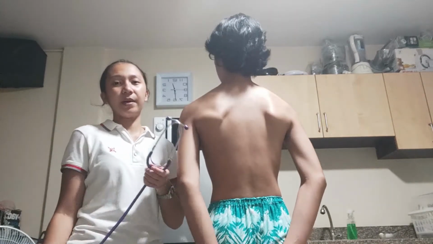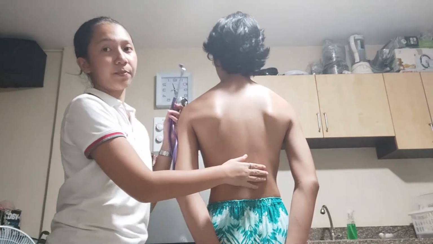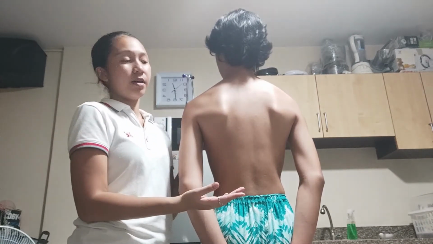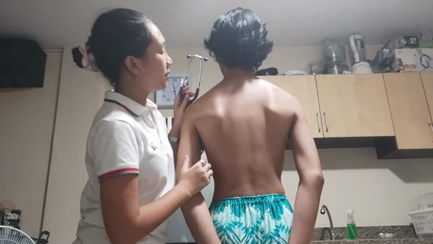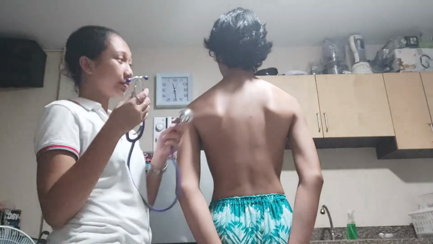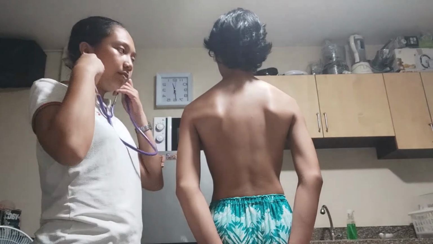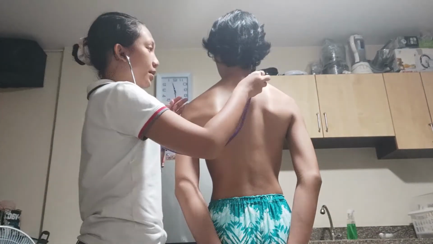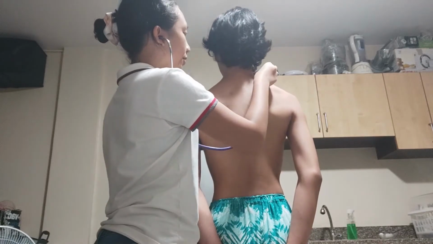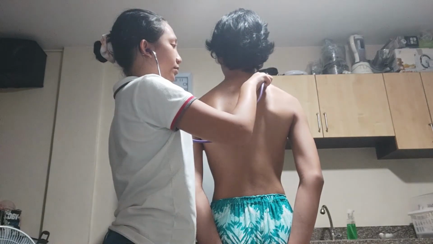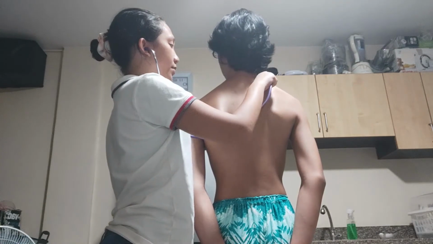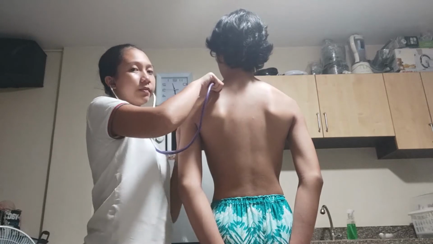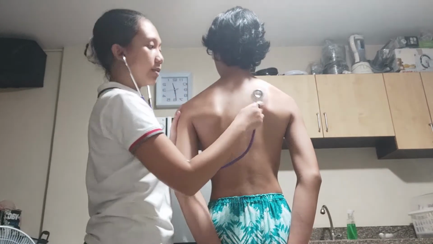So while listening at the back, we have the scapula. And then we're still going to compare sides. So we're going to check first the apex. Breathe in, breathe out. Breathe in, breathe out. Next, breathe in.